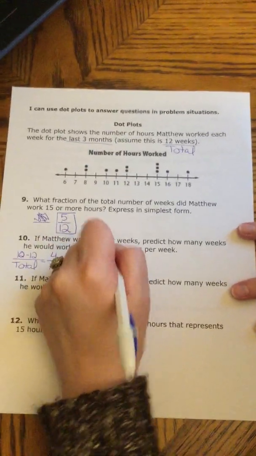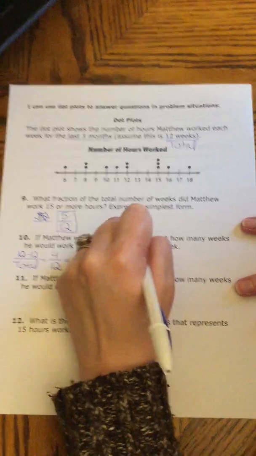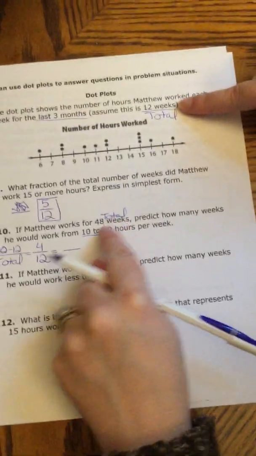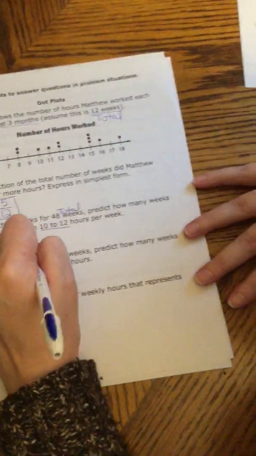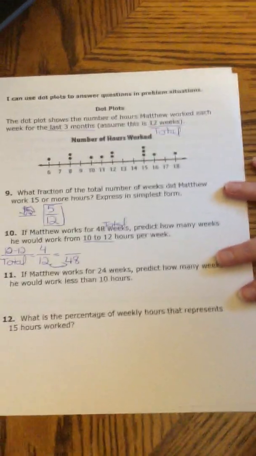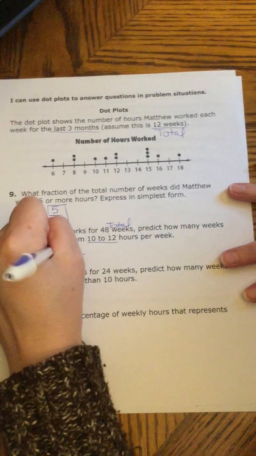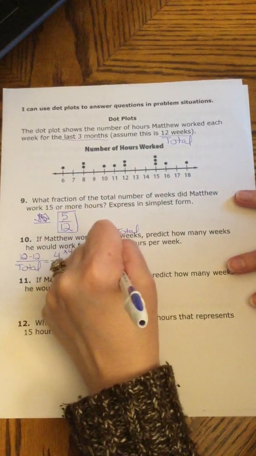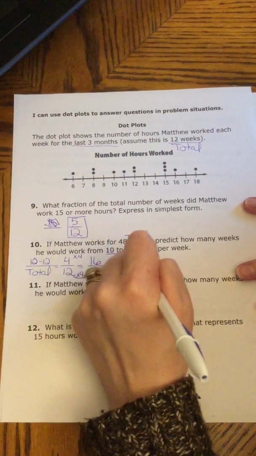Matthew works 48 weeks. That would be another total. Remember, 12 weeks, 48 weeks. Okay, 12 times what is 48? 12 times 4. 4 times 4 is 16. So the answer is 16 weeks.